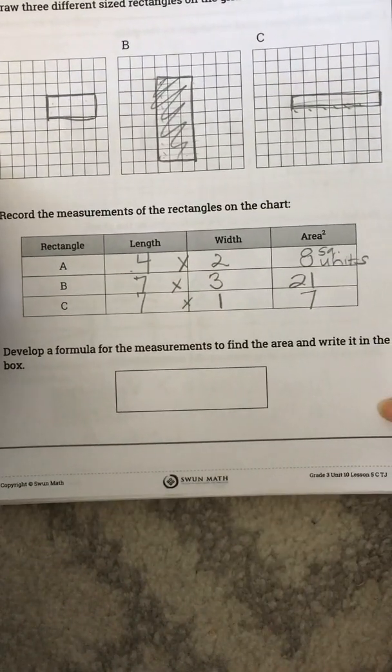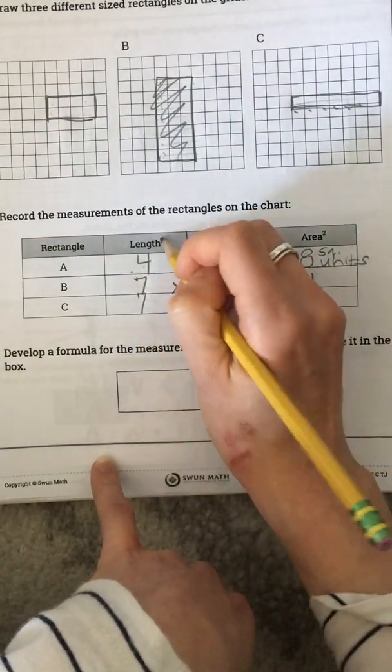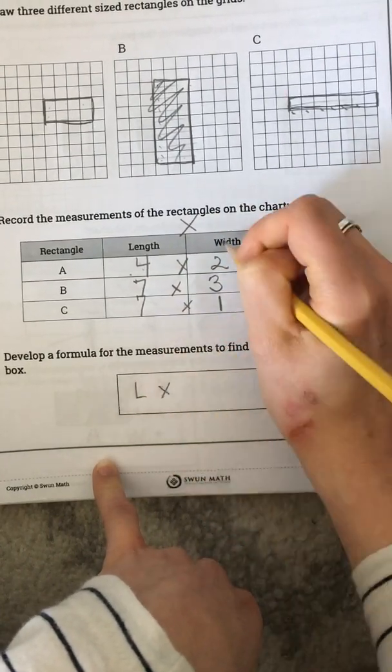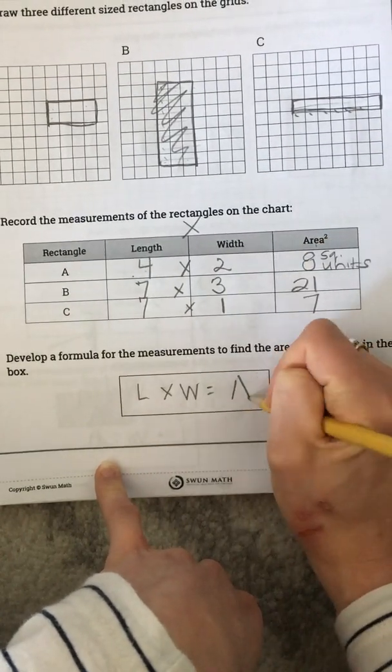So what's that formula for the measurements? Let's write it in the box. Well, we know that length times width is equal to area.